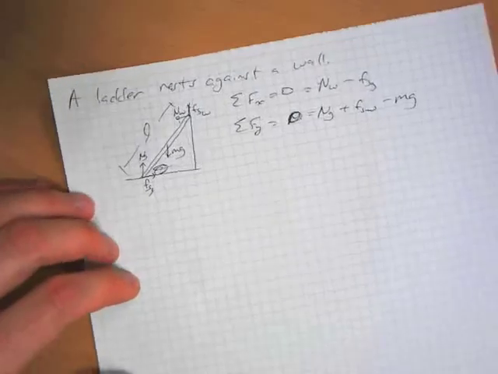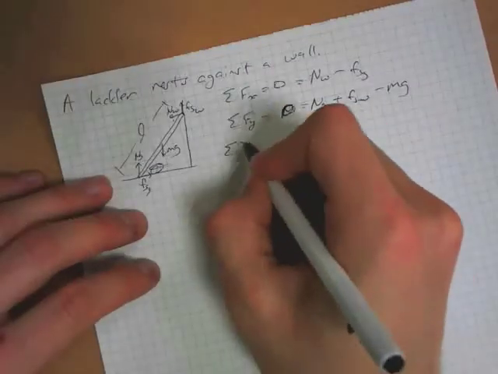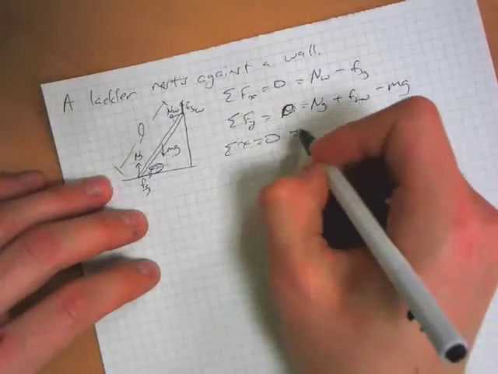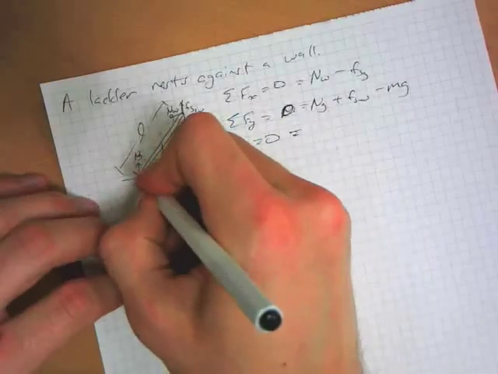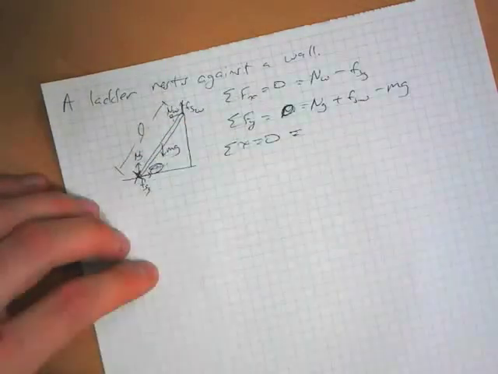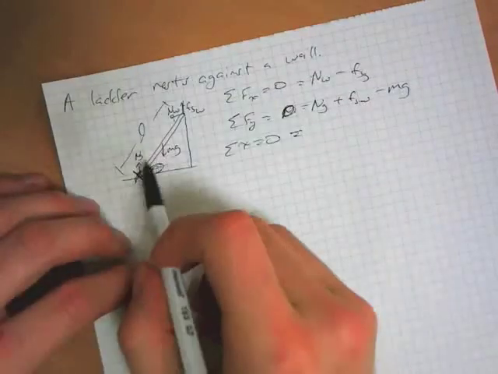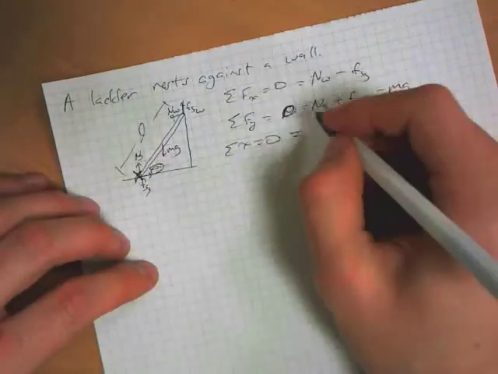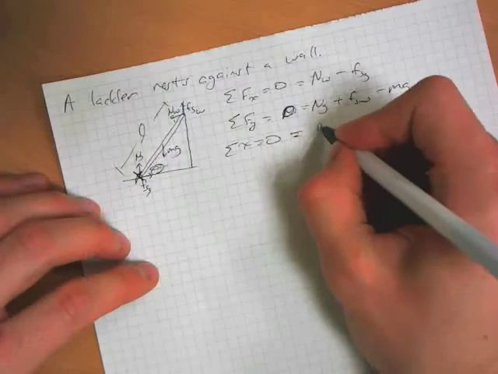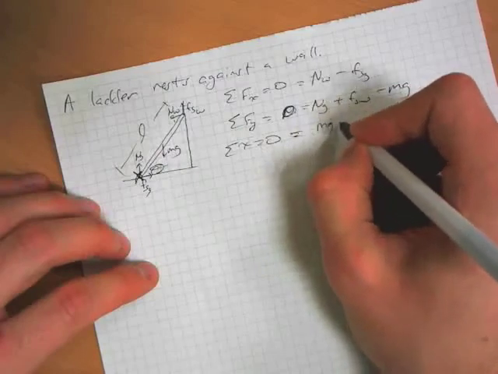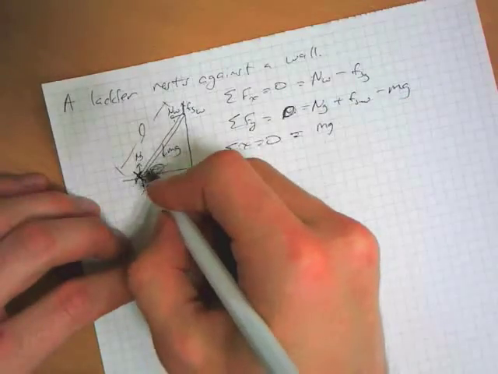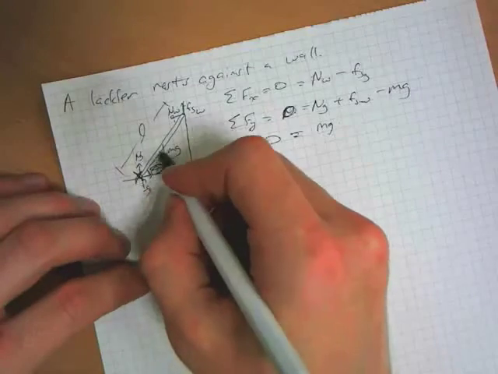And the torque equation is pretty complicated. I would set my pivot down here, or up there, because it eliminates two forces. And then we have to think about some similar triangles here. We have a torque from mg. Then the question is what the angle is. Well, this is theta, which means that this is 90 minus theta.